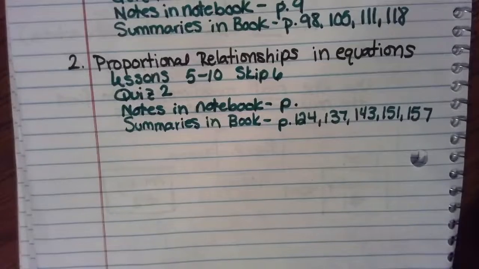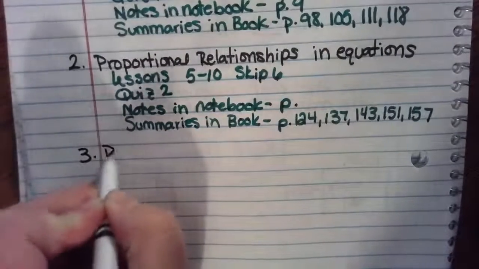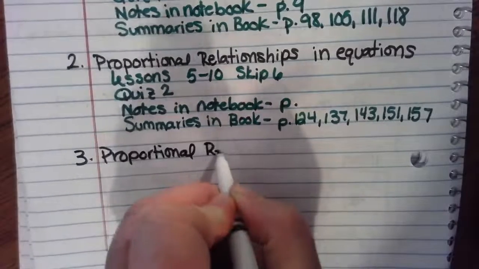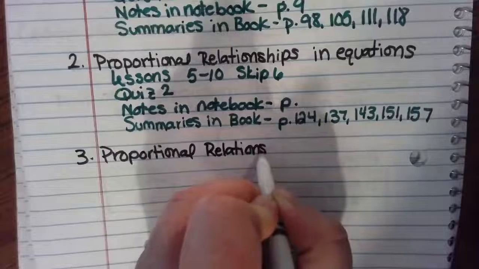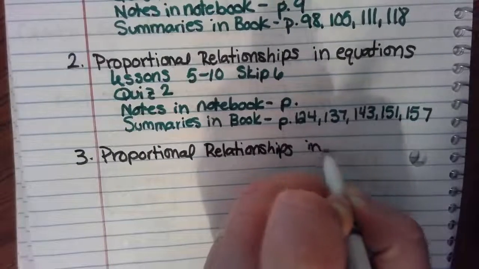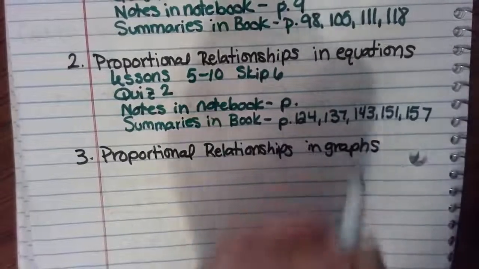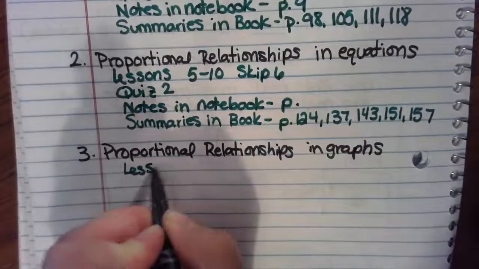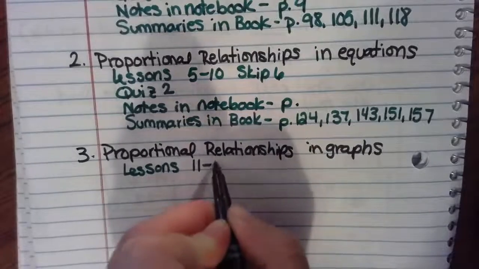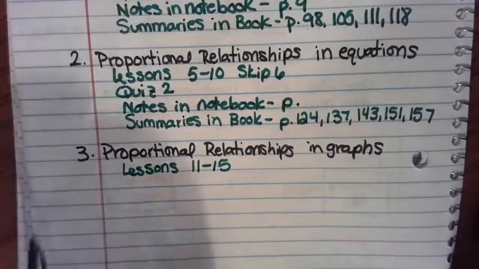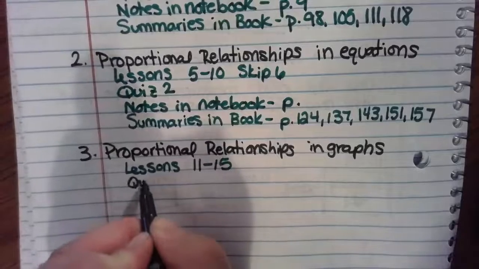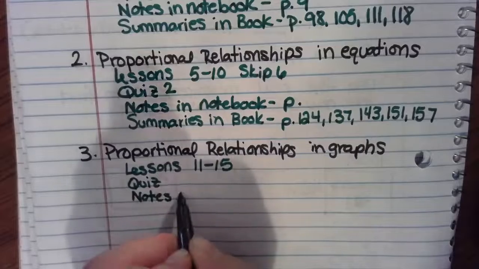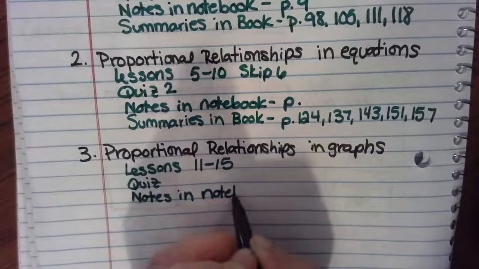Okay, our third big idea is proportional relationships in graphs. So you notice we're just really talking about proportional relationships. We're just looking at it from lots of different ways. This is going to be lessons 11 through 15. You notice we're probably going to skip 16. I'm not sure if we're going to have a quiz on that, so we're going to leave that one blank. Notes in our notebook, we don't know yet.